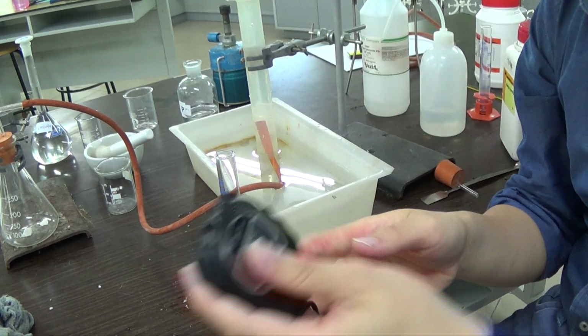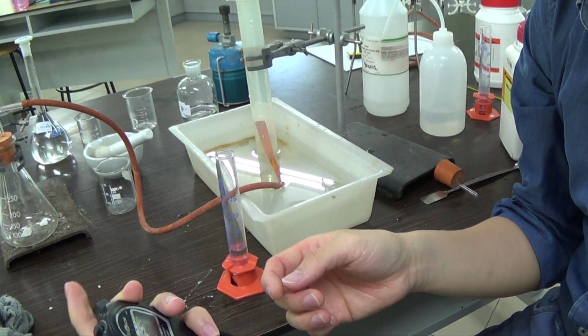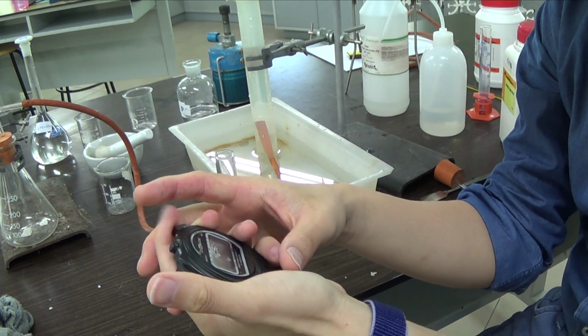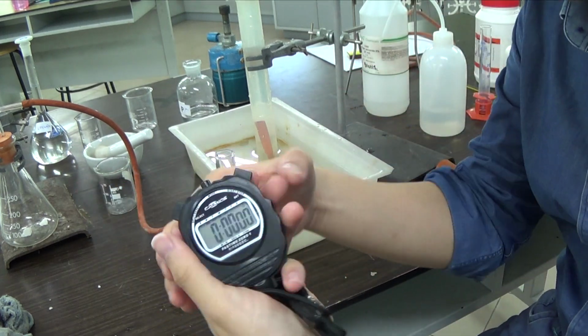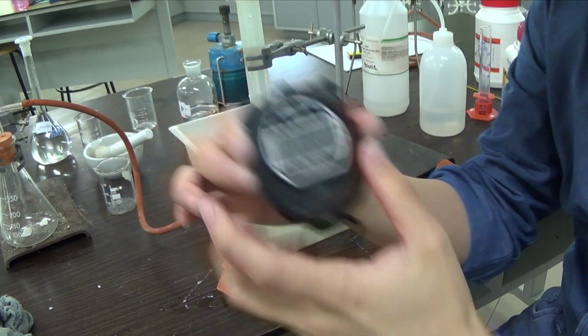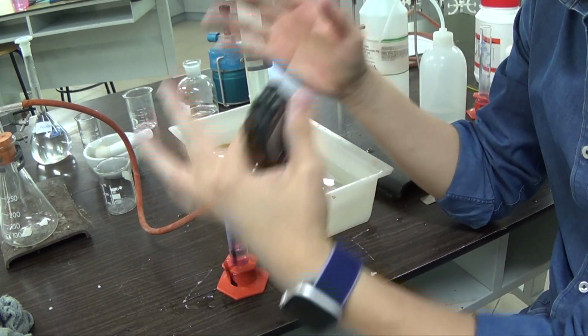Being a rate of reaction experiment, you do need a stopwatch. Let me see if I can get this to work. Can't get that to work. Something is wrong with this stopwatch. This is probably a better stopwatch. This is called a stopwatch. A stopwatch measures time. In a rate of reaction experiment, you want to monitor how much changes over time.